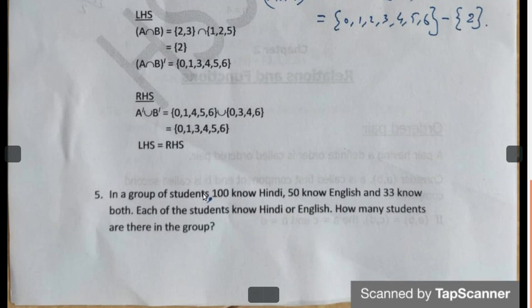In a group of students, 100 know Hindi, 50 know English, and 33 know both. Each of the students knows Hindi or English. How many students are there in the group?